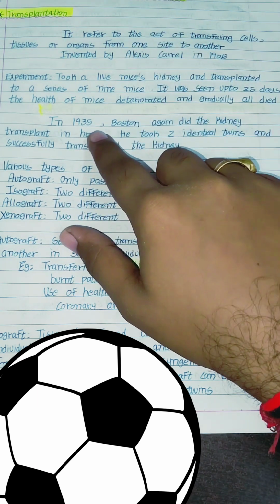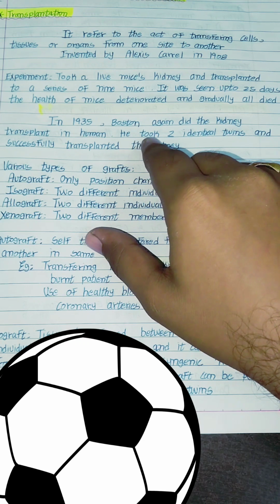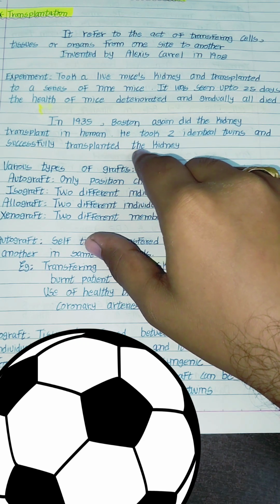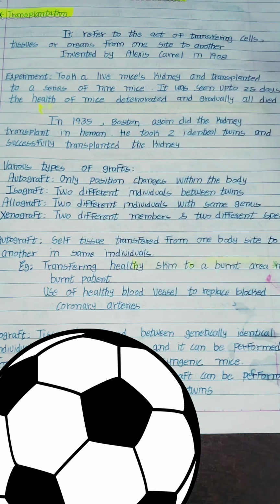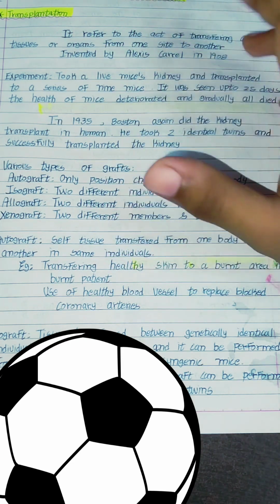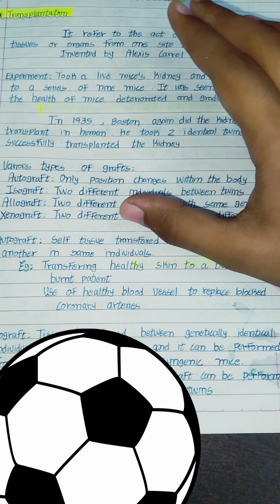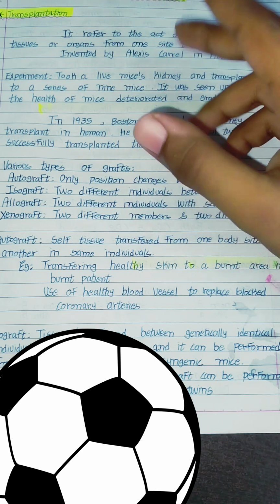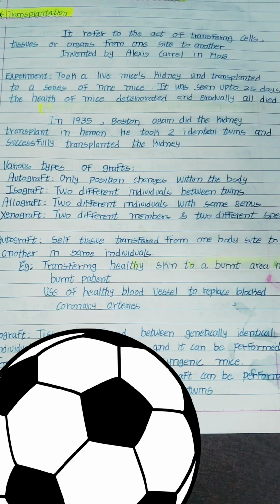And then again in 1935, Boston again did kidney transplantation in humans. He took two identical twins and successfully transplanted the kidney. Identical twins are twins which are formed from the same one embryo.